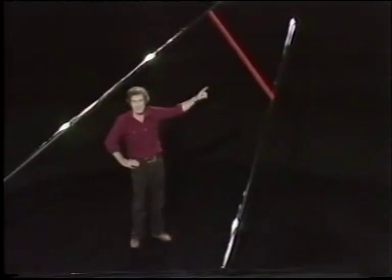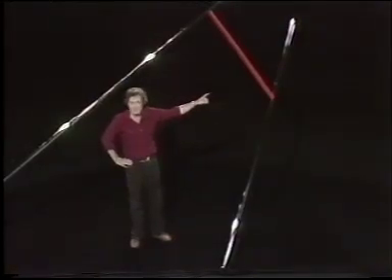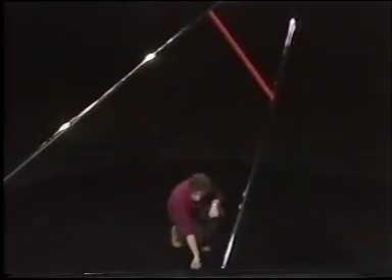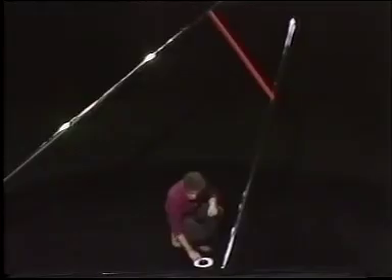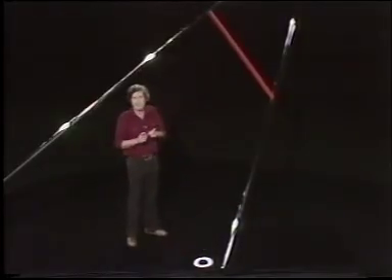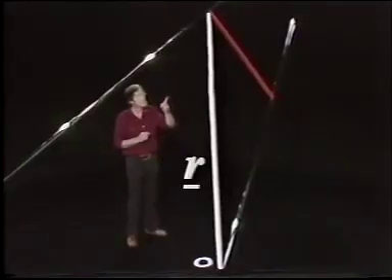But ultimately, we're interested in the length of that line. Start then by defining an origin O, where one of the skew lines meets the floor. Now I want you to imagine a vector R drawn from the origin to where the other skew line meets.